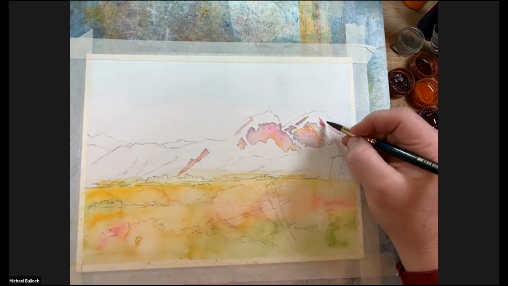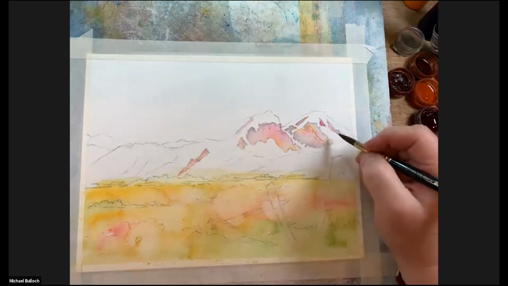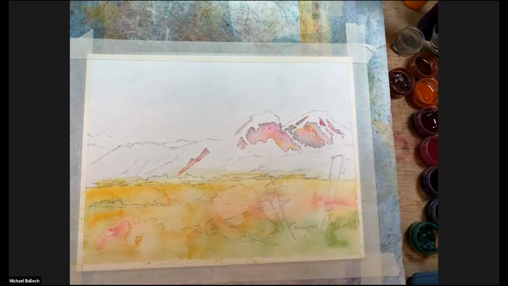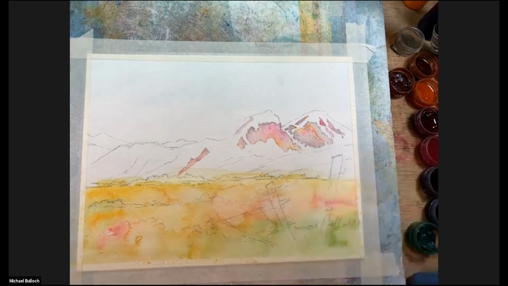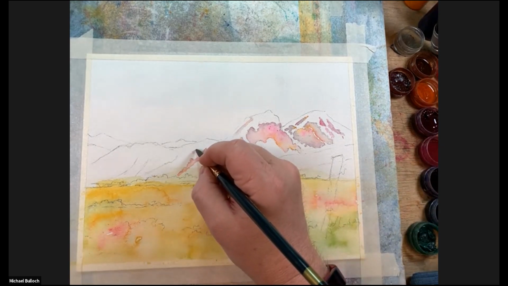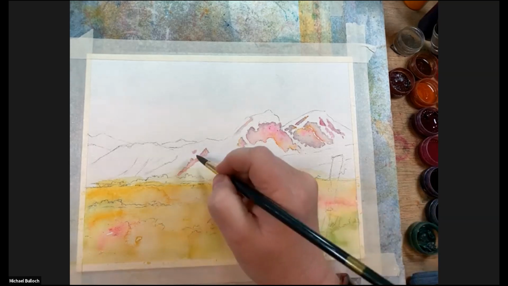And again, I can't stress enough that these don't look exactly like the photo. They're not going to look exactly like the photo, and they shouldn't, in my opinion. Just felt like it needed something right in there. So there we go. Maybe we want a little bit more rock or whatever over in here.